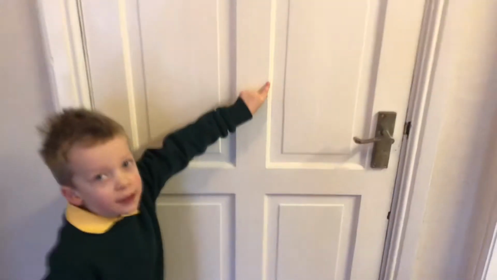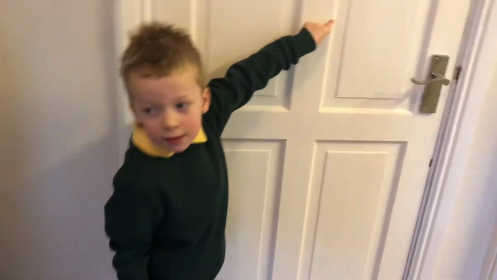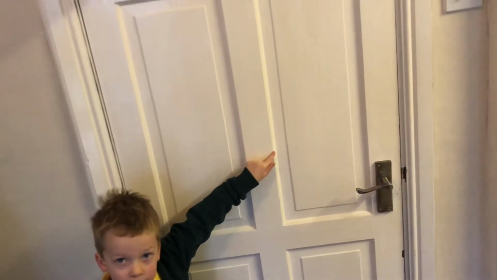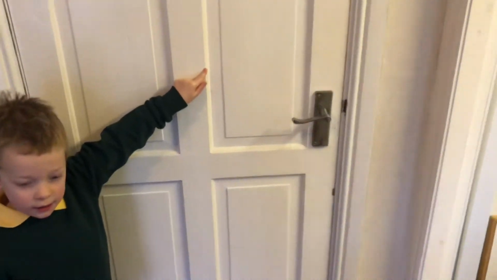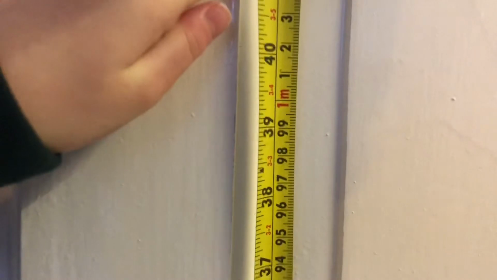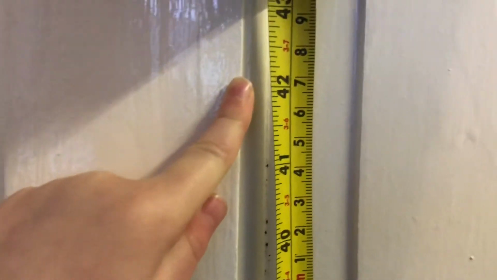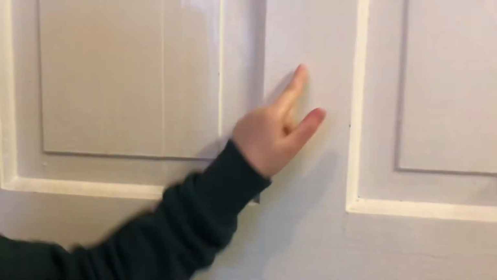So, now you could get a ruler and work your way up. Or, you might have a tape measure or something like that. So I am going to get my tape measure out. And I'm going to measure from the floor up to where his hand was, and then I need to make sure that I do it at the right point. Now that's 1 meter, let's go a bit further. So 1 meter is on that red bit there, and then he is 1 meter and 7 centimeters. Excellent job, Ruben, 1 meter 7.